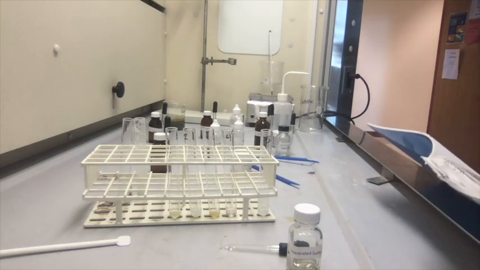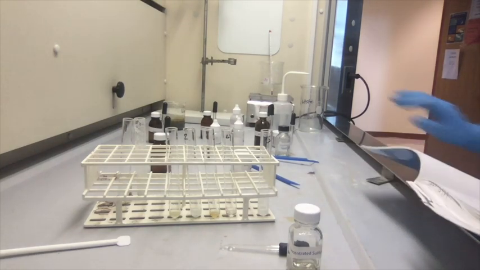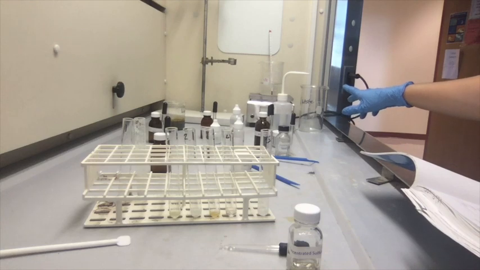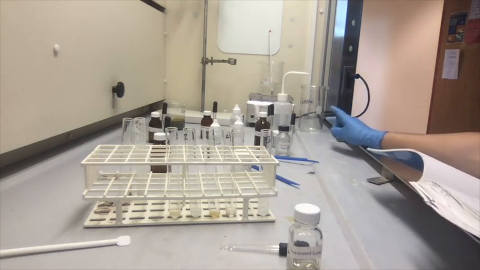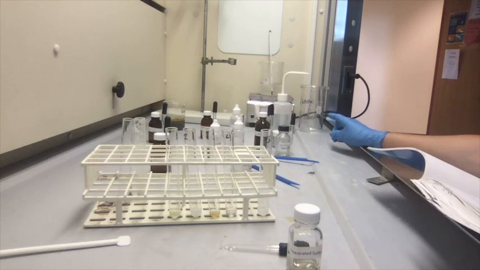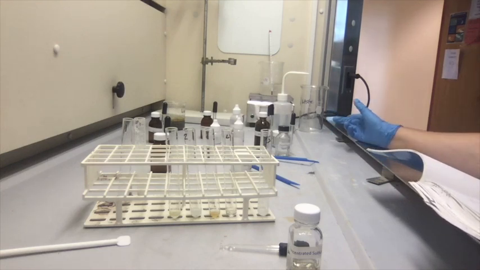Alright, place the test tubes in a warm water bath at 60 degrees. I already got that started and it's already at 60 degrees. So we're going to put that in there for 15 minutes. These solutions are heating. You may go to the next section. There is no next section.